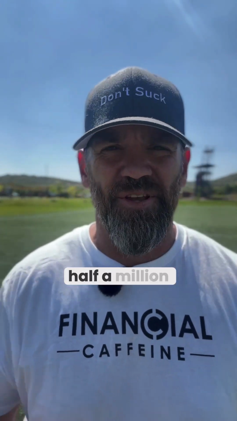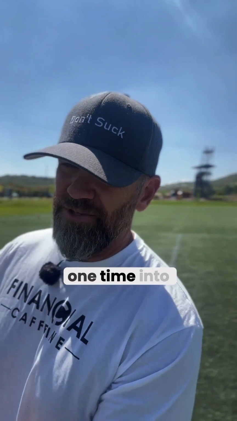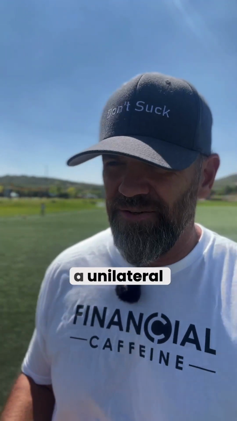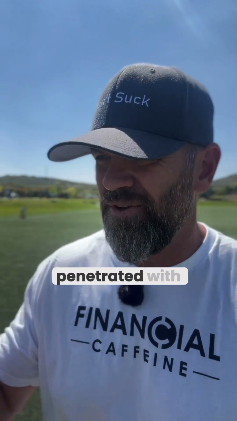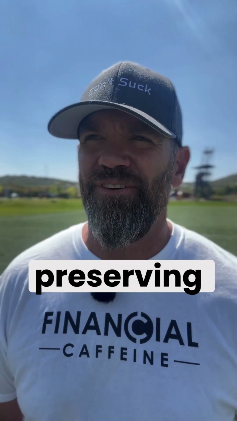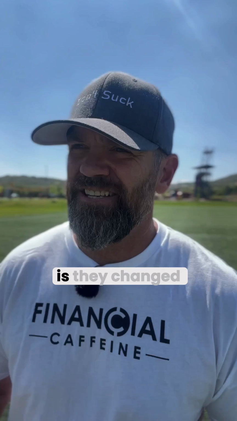They could take $500,000, $1 million, $2 million one time into an insurance contract. That's a unilateral contract of ownership that can't be penetrated with a teeny little amount of insurance, and they call it a life insurance policy. Well, that's obviously for the extreme benefit of preserving and protecting all that capital. So what they did is they changed the rule.